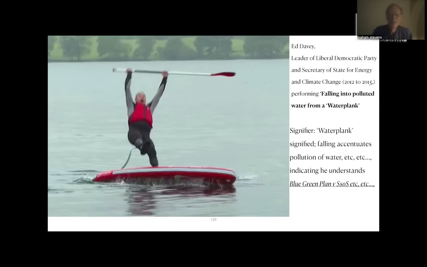So the image very effectively communicates the undesirability of falling into polluted water.